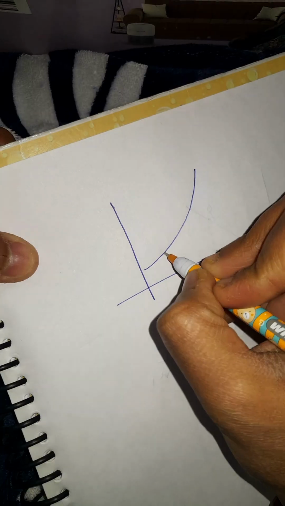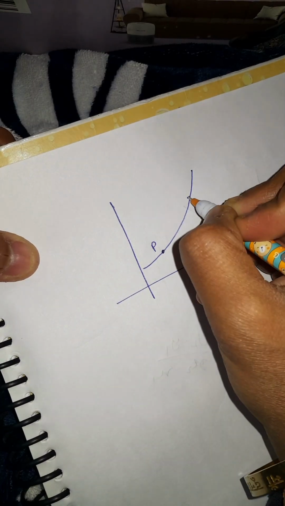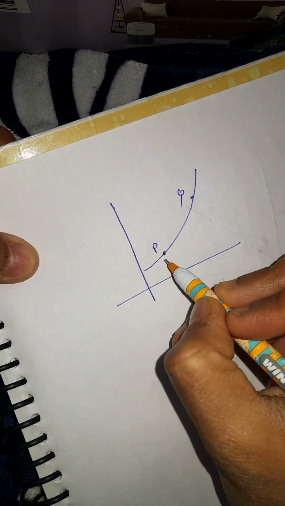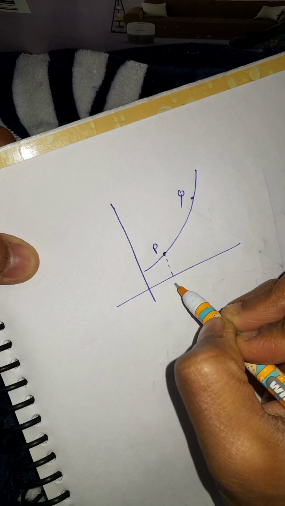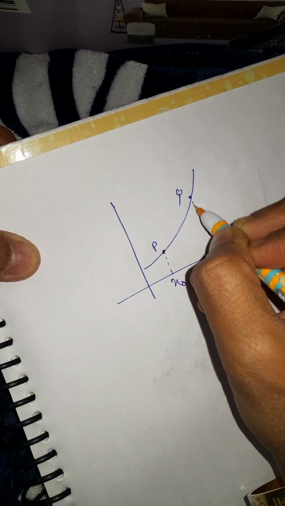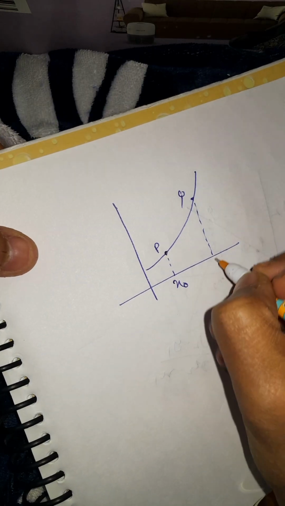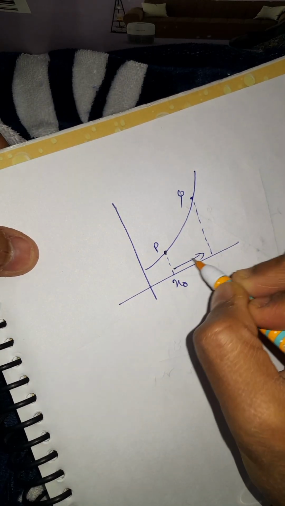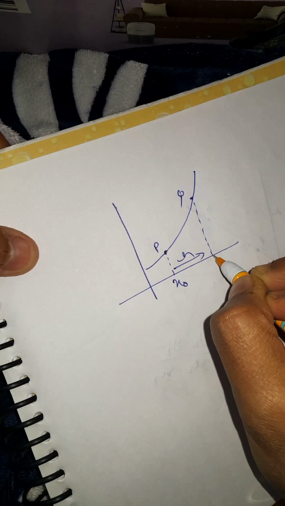And now we have to find the slope between point P and point Q on the curve, so that the x-axis value for P is x0, and for Q the x value will be at a distance of h, which will be x0 plus h.